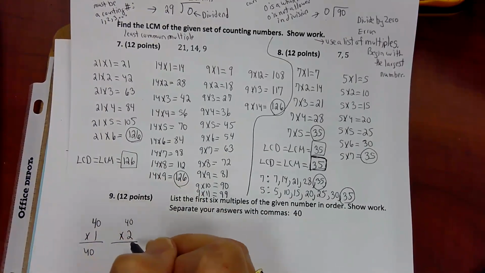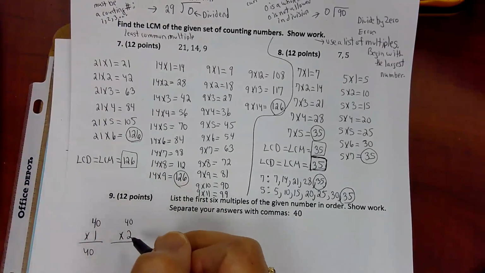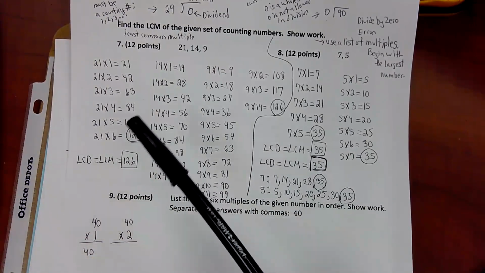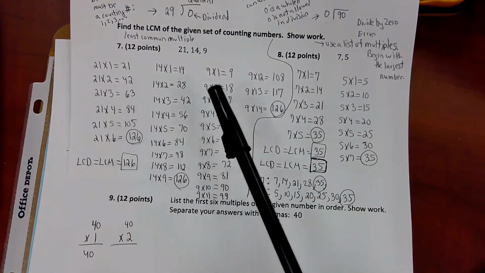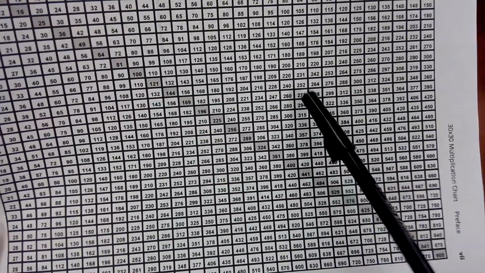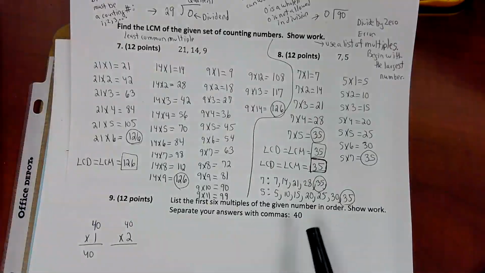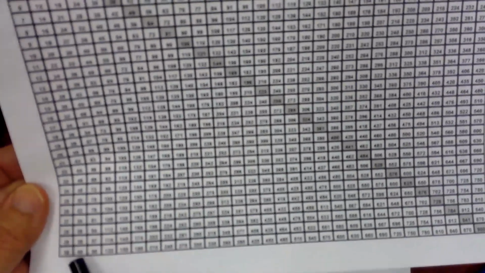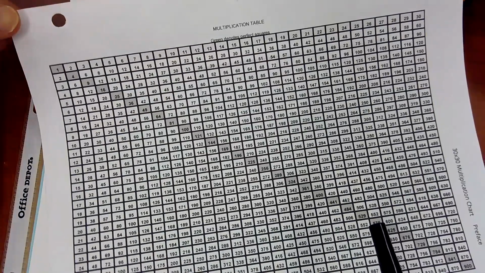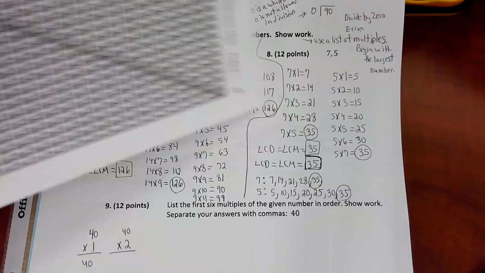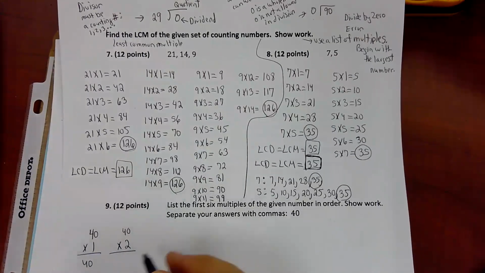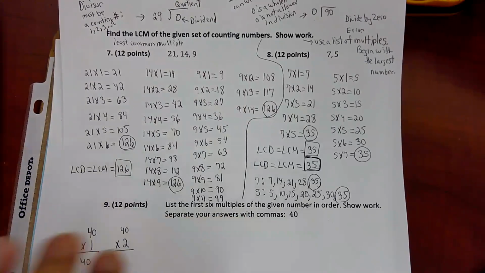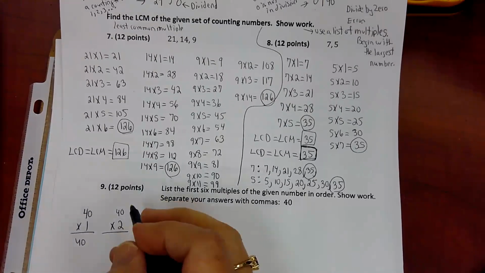This I'm going to show by hand because this is not on the multiplication chart. On the other problems, I didn't show the longhand multiplication because it was within the 30 by 30. But 40 goes off that chart. So that's why, as a rule of thumb, anything that goes off the multiplication chart, we show by hand.